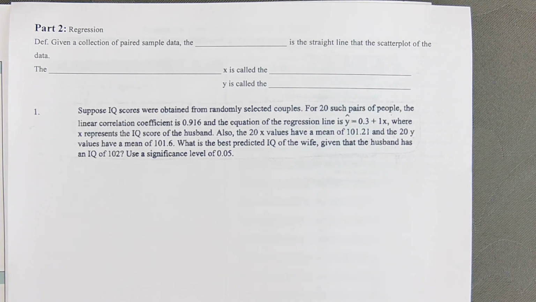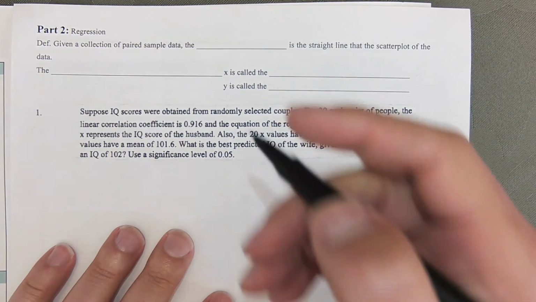Hello, everyone. This talk is about linear regression, and it's basically if we find a correlation, can we use that straight line that we did in the previous section as a predictor, we're going to call it. So we're going to start here.